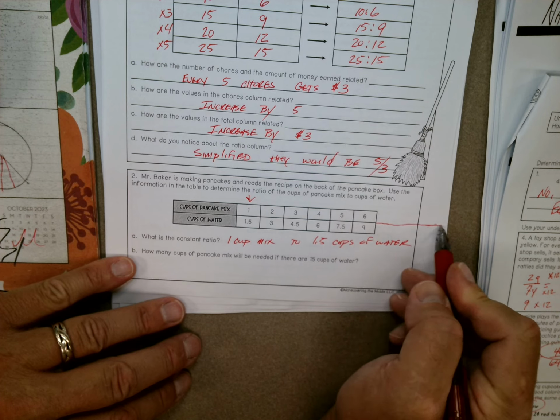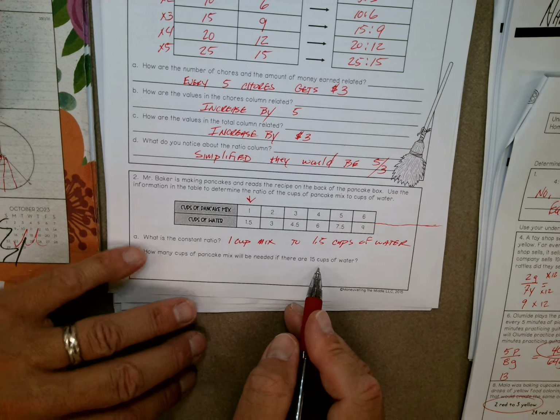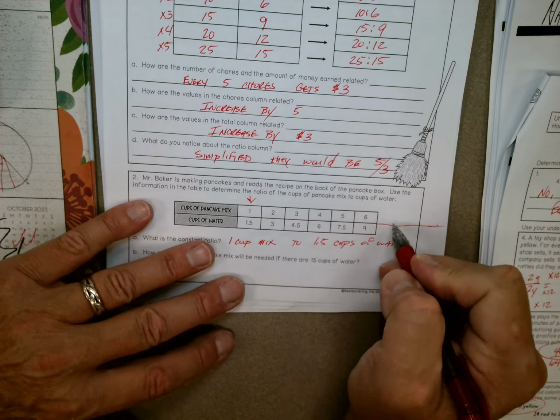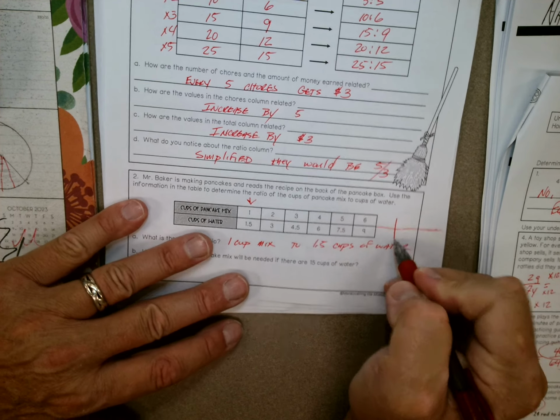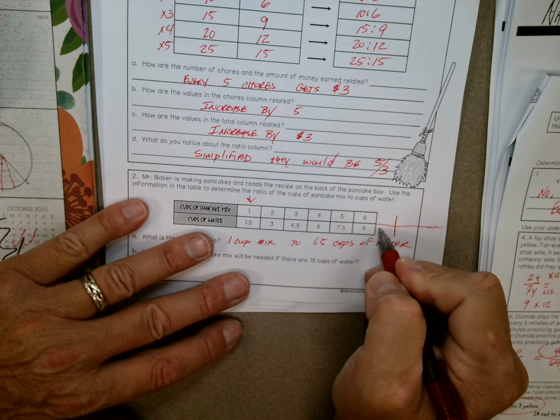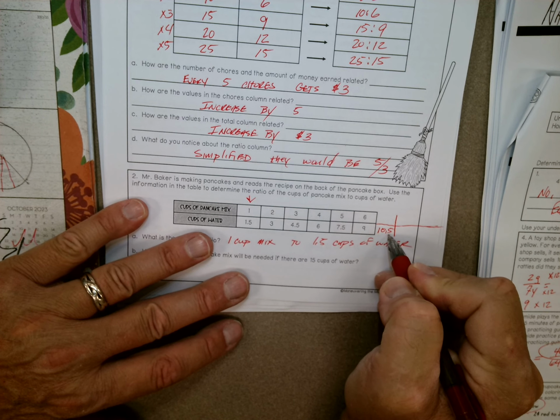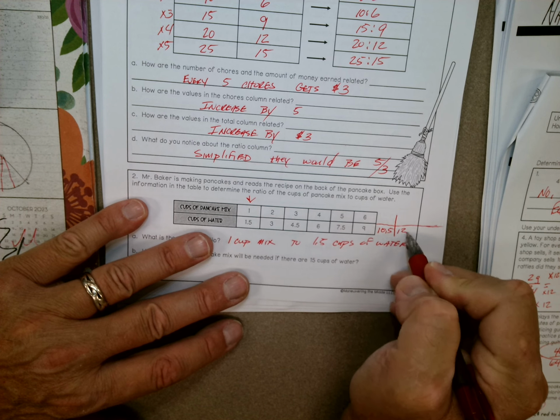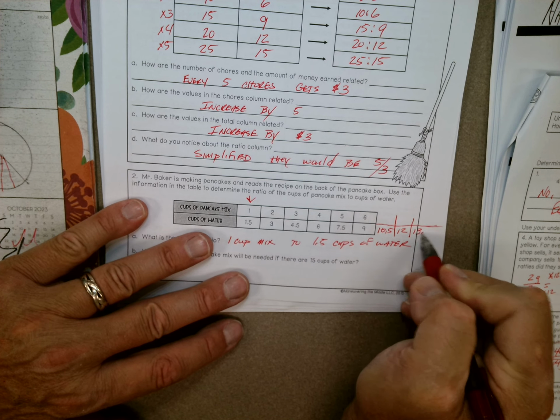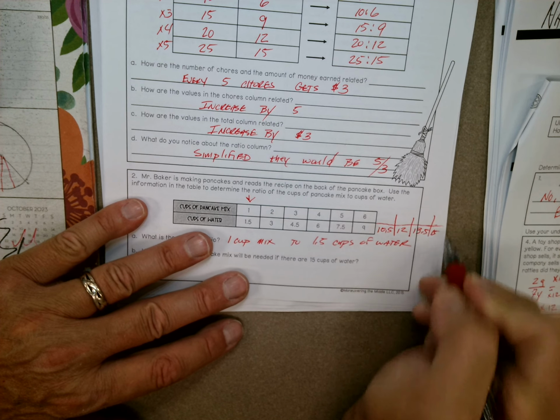Keep going. We need 15 cups of water, so we need a 15 on the bottom here, right? So if I added 1.5, I get 10.5. If I added 1.5 to that, I would get what? 12. I would get 13.5, and then the next one is 15.